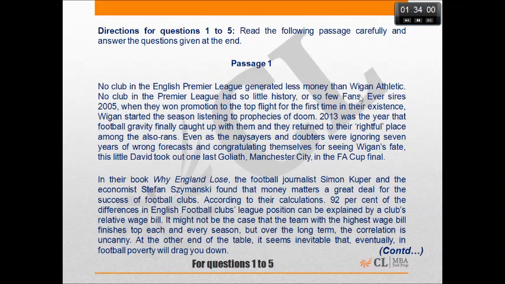No club in English football has done more with less money than Wigan Athletic. No club in the Premier League had so little history and so few fans. Ever since 2005, when they won promotion to the top flight for the first time, 2013 was the year football gravity finally caught up with them, as the naysayers and doubters were ignoring 7 years of wrong forecasts, and congratulating David who took one last Goliath, Manchester City, in the FA Cup final. Now let me see. David was not one of the names. In any case, there's more. Okay, let me move forward.